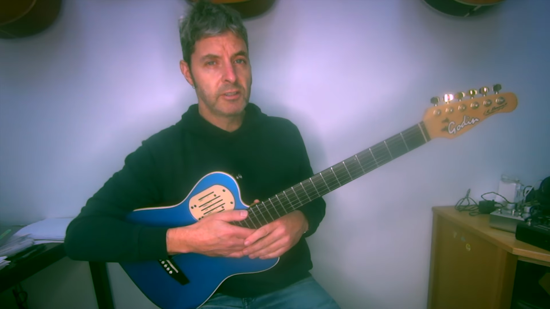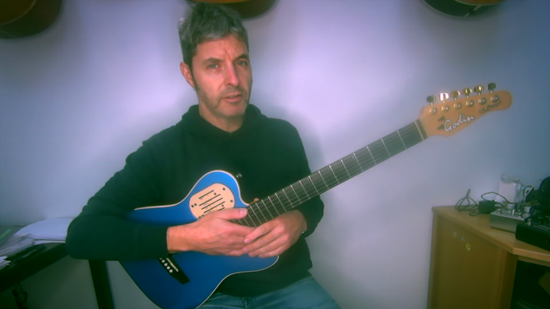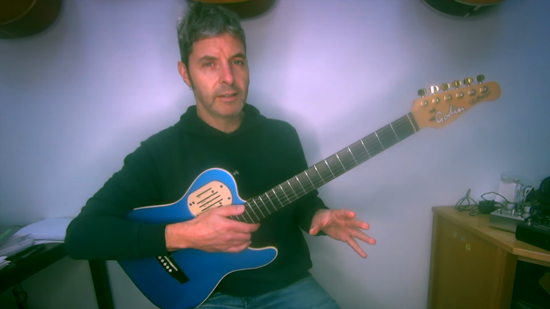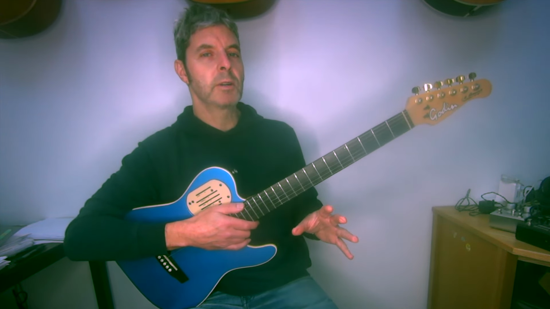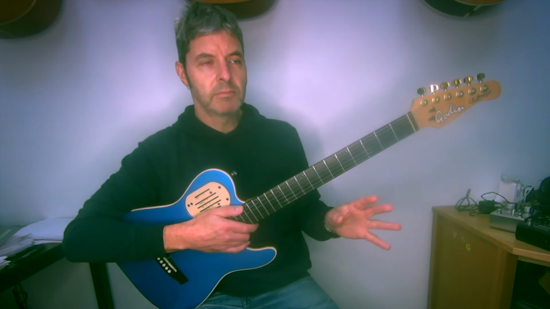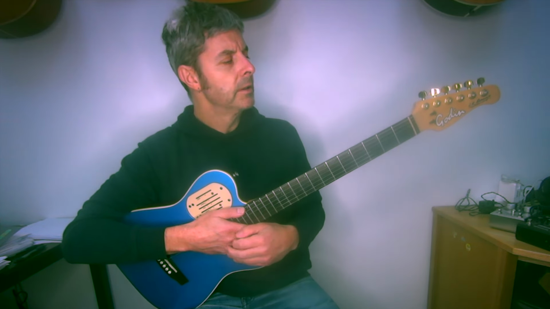This is G diminished. Now, before I show you the shape, I need to just quickly go through a bit of the theory behind diminished chords. I'll try and make this quick, and I'll do a longer video on it at some point. I might have already done that as well.